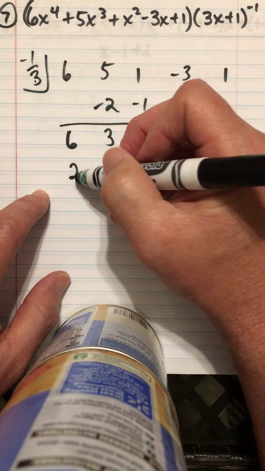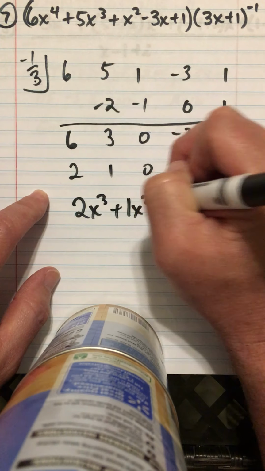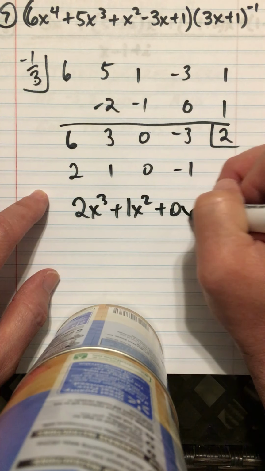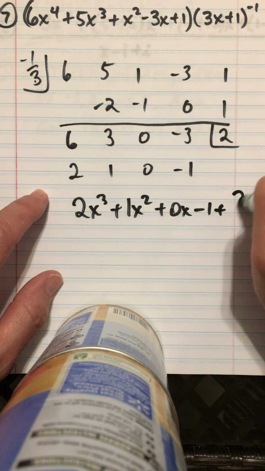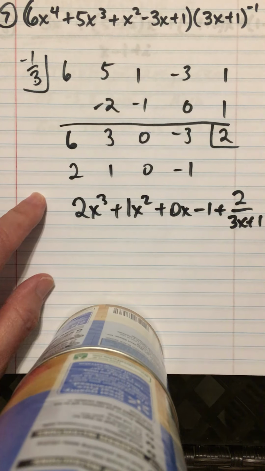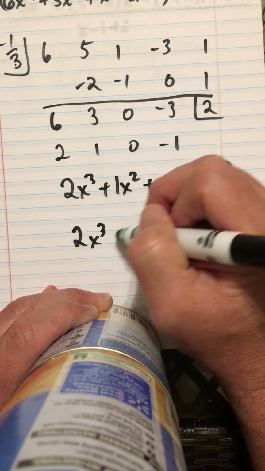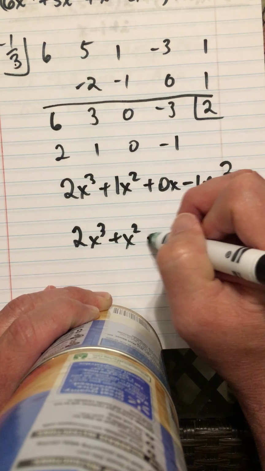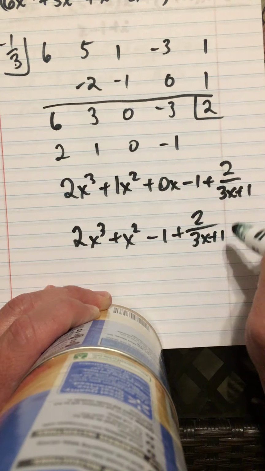Since that was x to the 4th, that goes in front of x to the 3rd. That goes in front of x squared. You can write the 0x, but you don't have to. And then -1, and the 2 goes over what you're dividing by. So the answer you would actually see in the back of the book is going to be 2x cubed plus x squared minus 1 plus 2 over 3x plus 1.